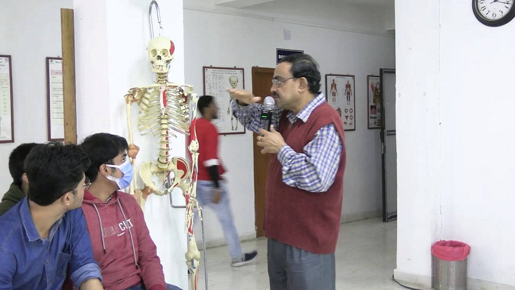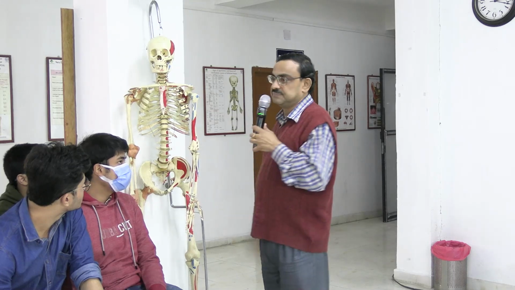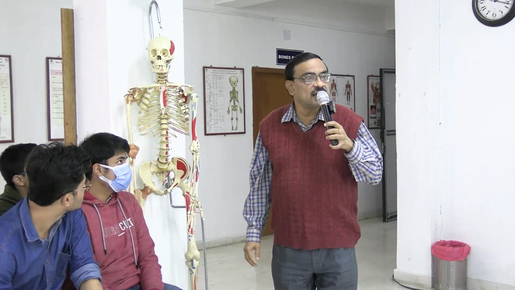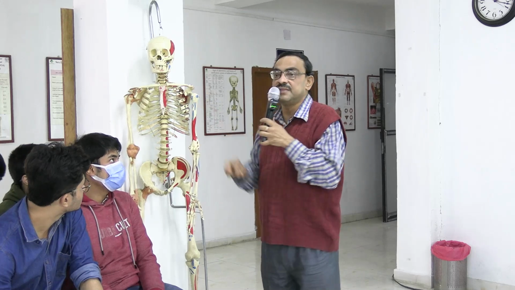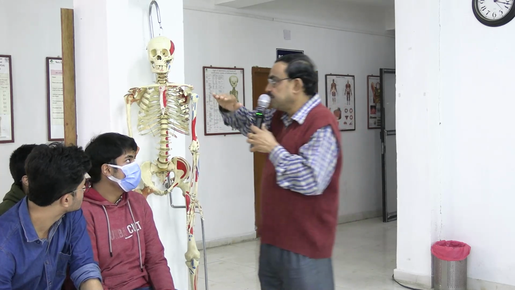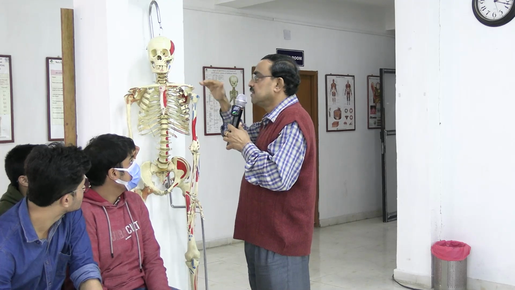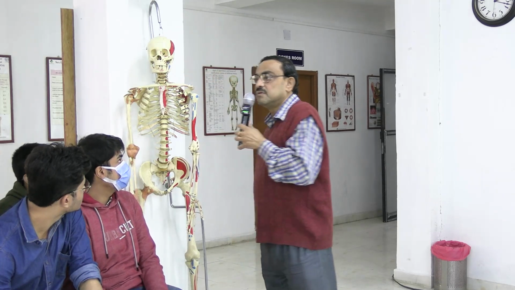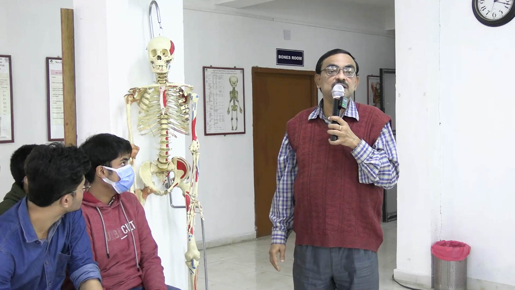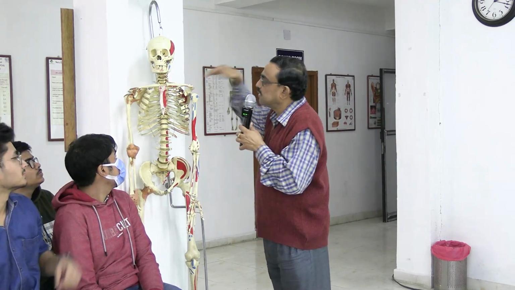Again, if we imagine a plane passing through the sternal angle, what is the sternal angle? It is the junction between the manubrium and the body of the sternum. That plane goes through the lower border of the T4 vertebra.